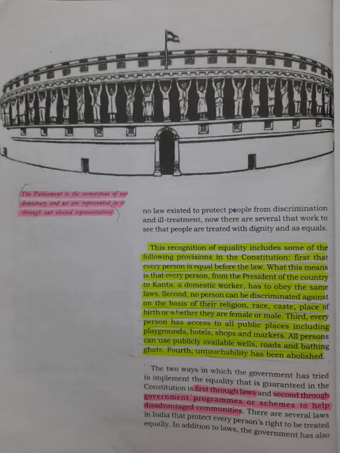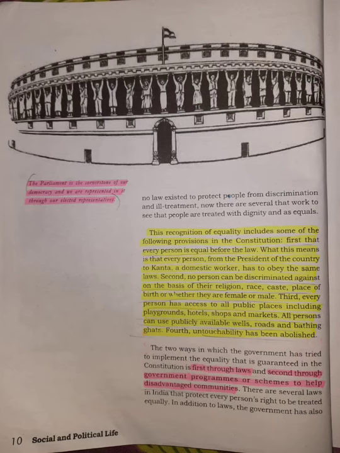And here, the Parliament is a cornerstone of our democracy and we are represented in it through our elected representatives. So coming here, this recognition of equality includes some of the following provisions in the Constitution. First, every person is equal before the law. What this means is that every person, from the President of India to Kanta, a domestic worker, has to obey the same laws. Second, no person can be discriminated against on the basis of their religion, race, caste, place of birth, or whether they are female or male.